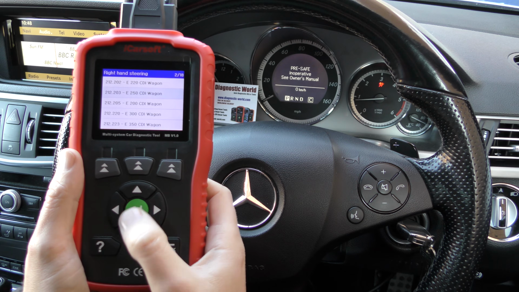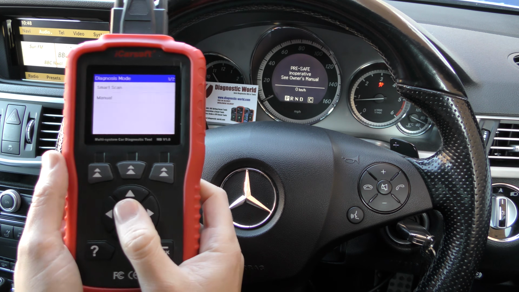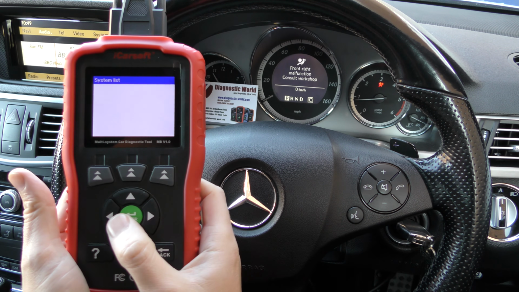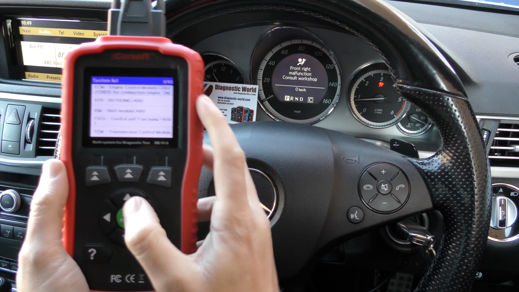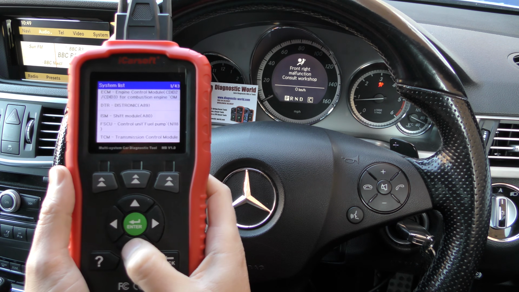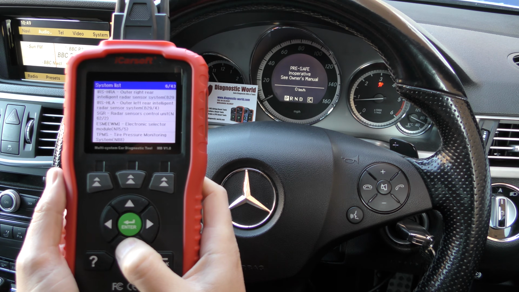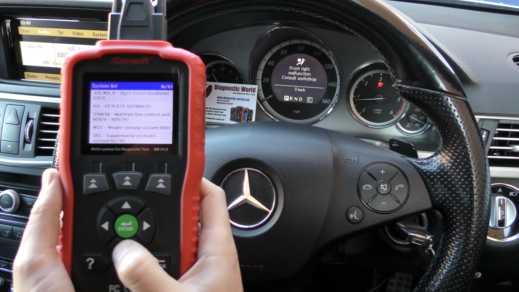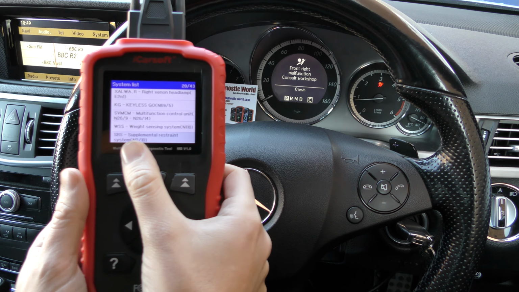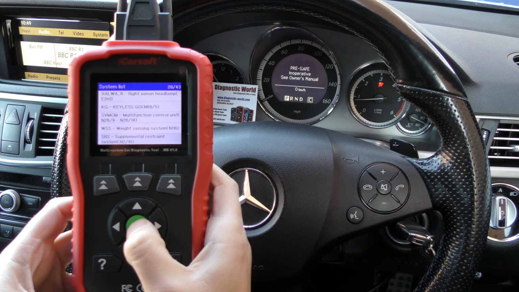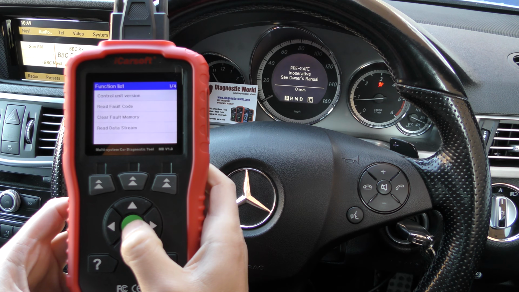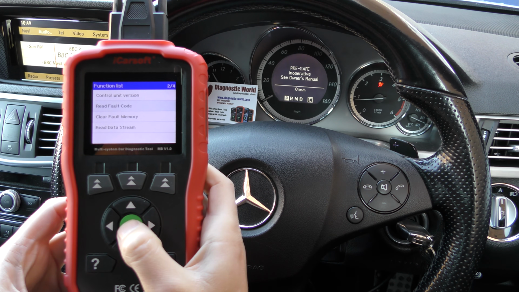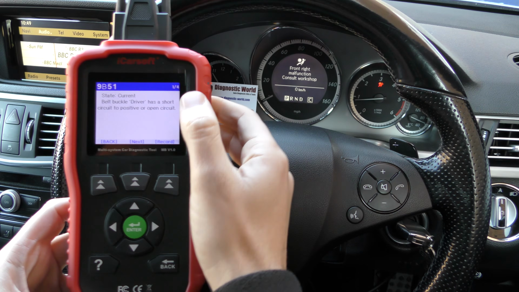So I'm just selecting my vehicle. Apologies if I'm going quite fast here because I've used this tool a lot and I know my way around it. These are all the different systems that we can communicate with. We need to find the airbag system. Here it is, SRS Supplemental Restraint System. So we're going to click into read fault code. It's giving us 1 of 4.